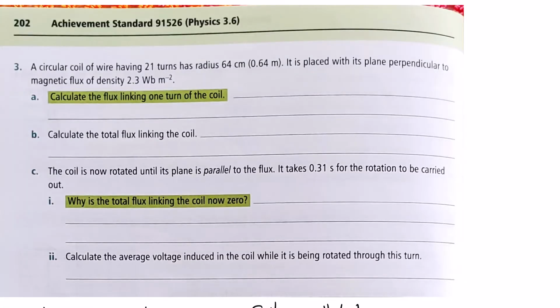So let's come back over here. We want to know the flux linking one turn of the coil. So flux is equal to the flux density times the area. And remember, when it comes to area, we've got to make sure we're using meters and not centimeters. I like it that this one has actually reminded us of that, because I think it's a shame when we get the answer wrong just for something trivial like that.